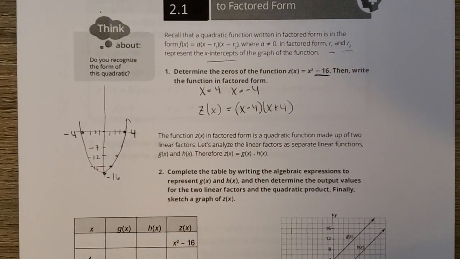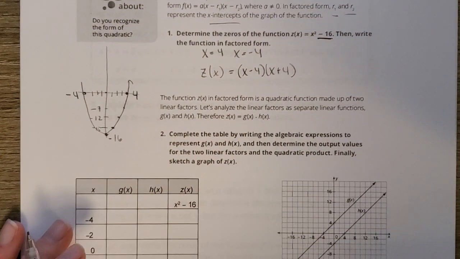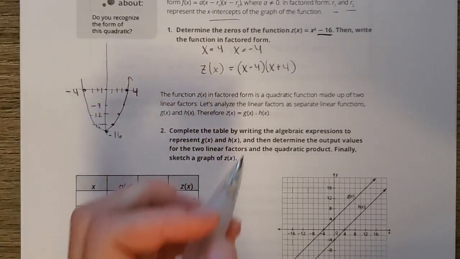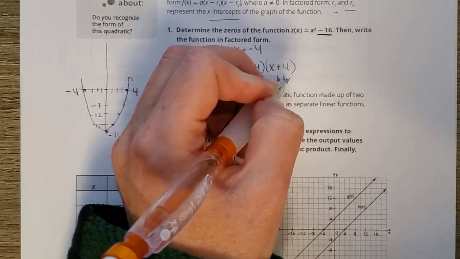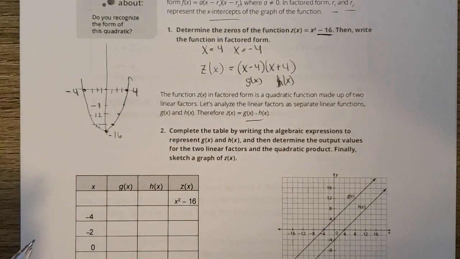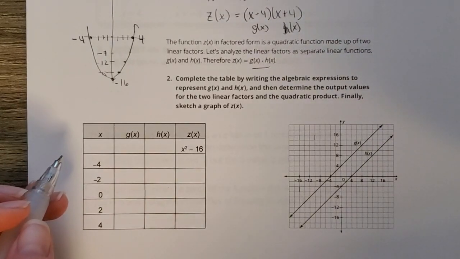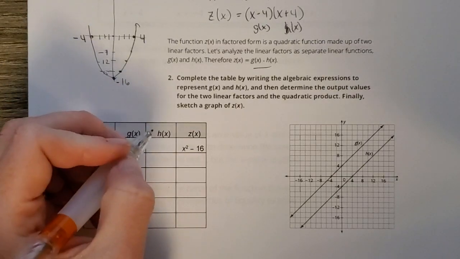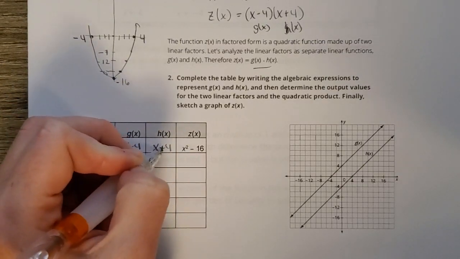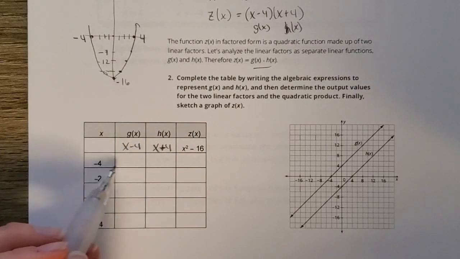The function z of x in factored form is called a quadratic function made of two linear factors. Let's analyze the linear factors as separate linear functions, g of x and h of x. So therefore, z of x is, this is g of x, and this is h of x. So it's a product of those two. It says complete the table by writing the algebraic expressions. So g of x is x minus 4, and h of x is x plus 4. And then z of x is a product of those, which is x squared minus 16. And we're going to plug in these numbers.